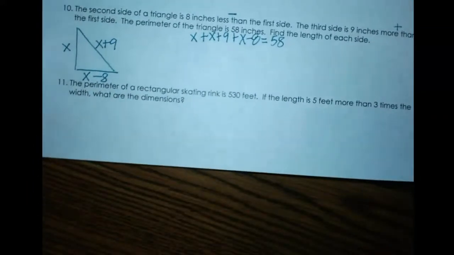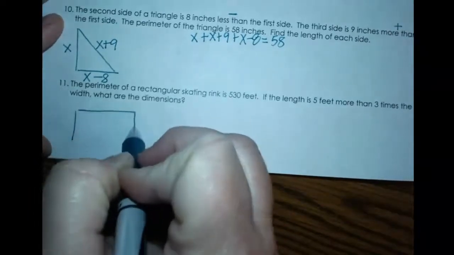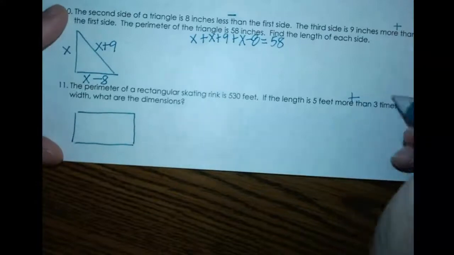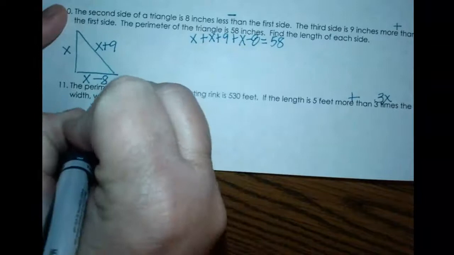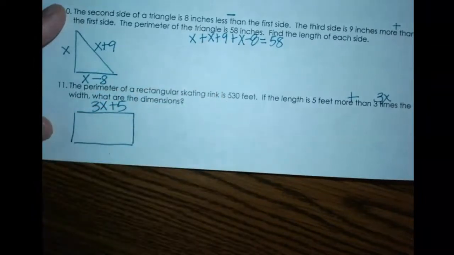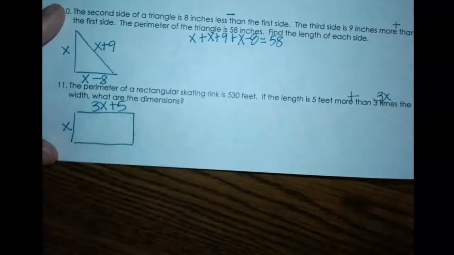All right, the perimeter of a rectangle of a skating rink is 530 feet. Okay, so we're going to have a rectangle. The length is 5 feet more than 3 times the width. So we know one side is going to be that. We don't actually know the length. And we want to have the perimeter.